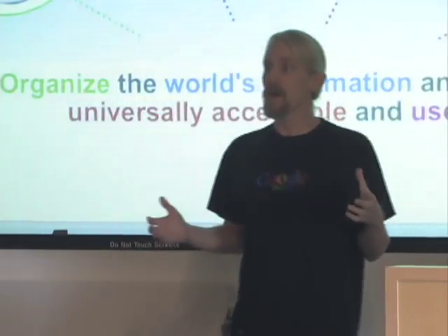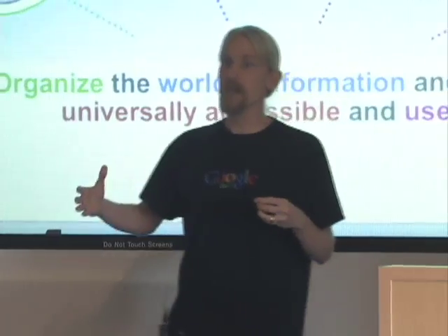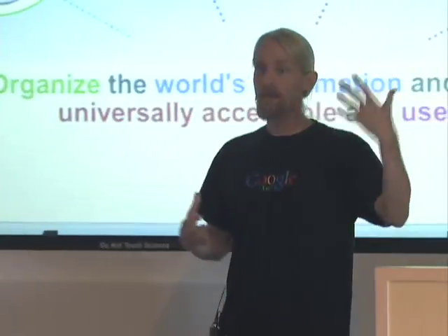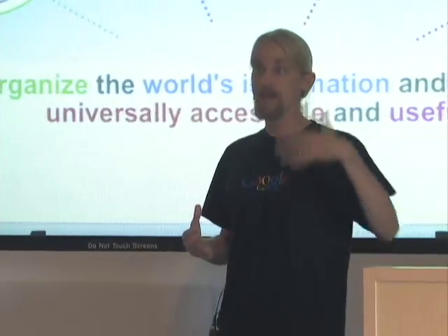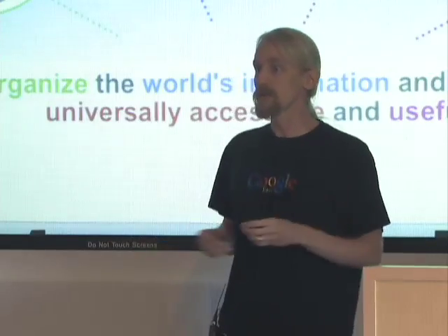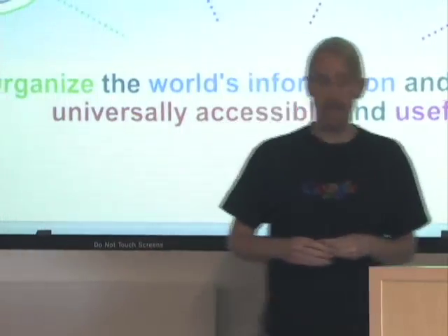So the Maps API is a tool that allows us to collaboratively with developers and researchers organize the world's information and make it universally accessible and useful.